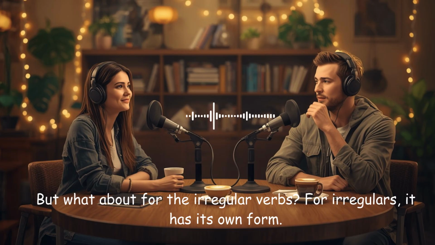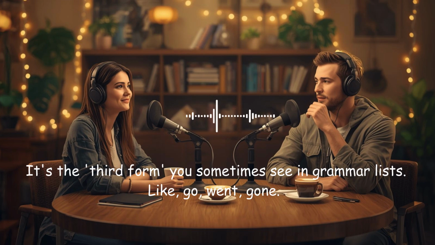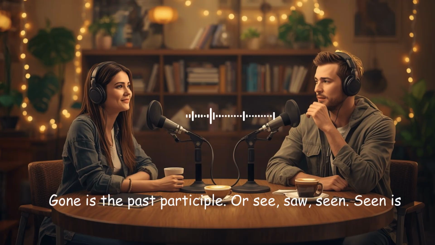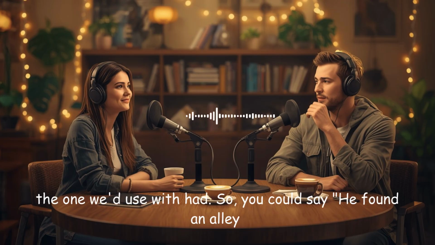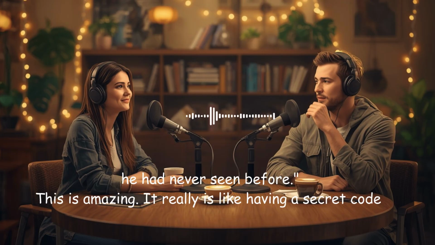But what about the irregular verbs? For irregulars, it has its own form. It's the third form you sometimes see in grammar lists, like go, went, gone. Gone is the past participle, or see, saw, seen. Seen is the one we'd use with had. So you could say, "He found an alley he had never seen before." This is amazing. It really is like having a secret code for storytelling.